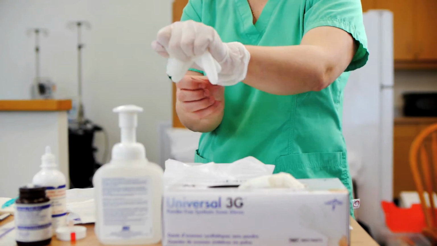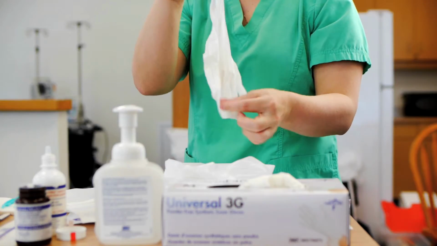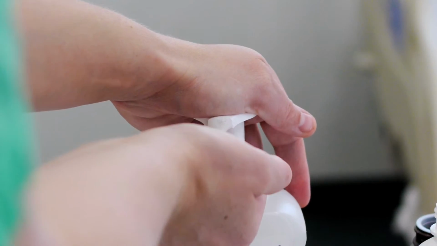Okay, I think that's everything we need. We'll send this swab off to the lab. If you need anything, please use your call bell. I'll be in the next room.